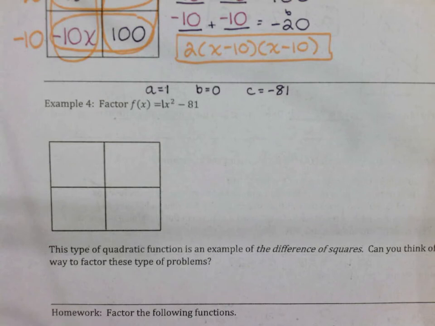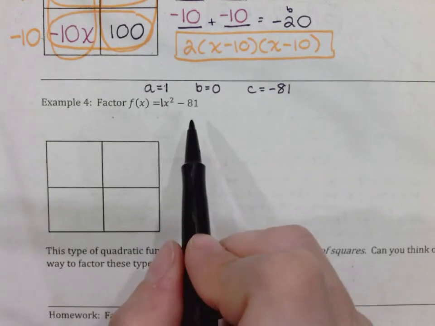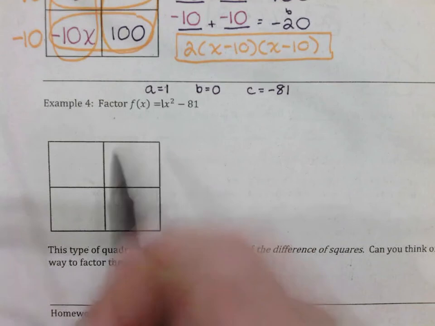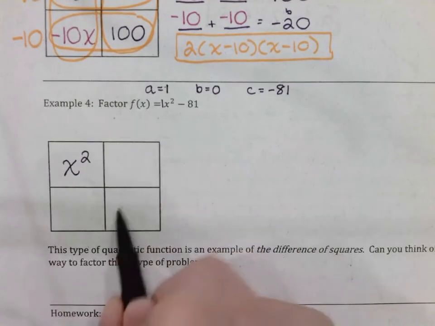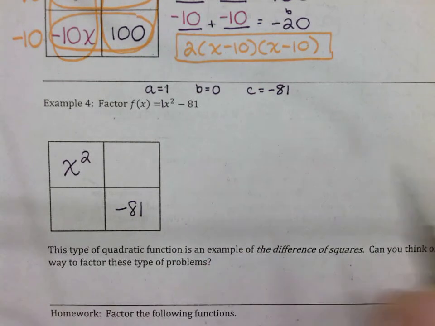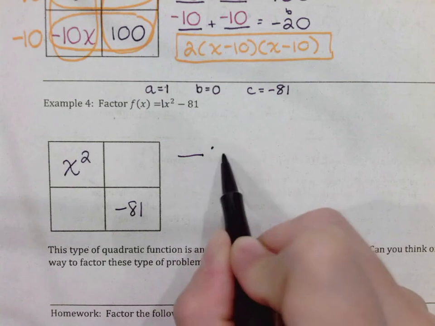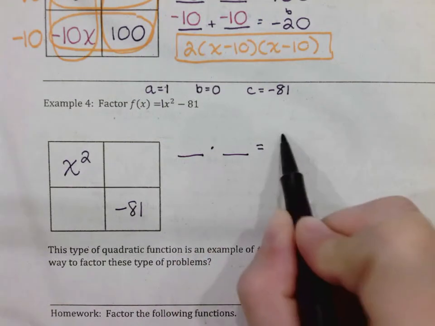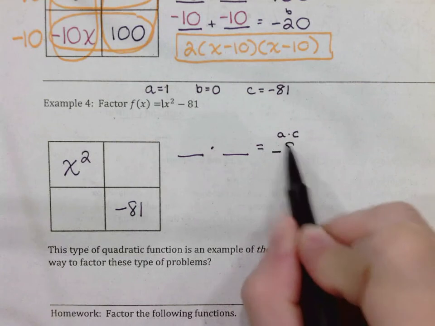Okay, so we'll start the same way though. Is there a greatest common factor we can pull out? No. So we'll go ahead and put the first term in the first box, last term in the last box. And then we can try to find our magic numbers here. We need 2 terms that multiply to get us a times c, which is negative 81.